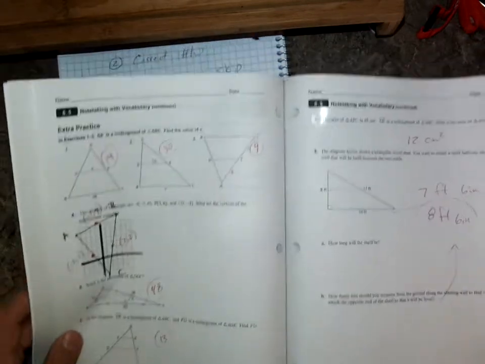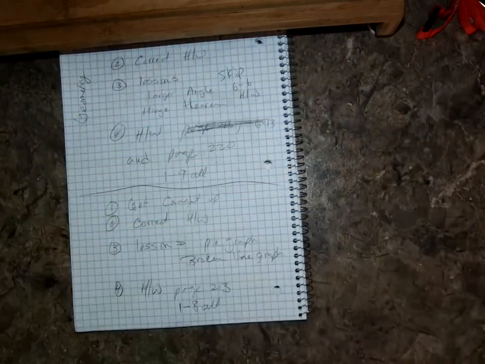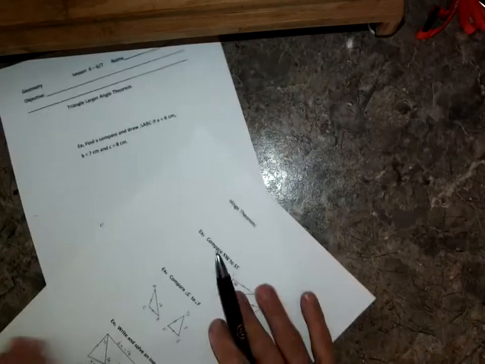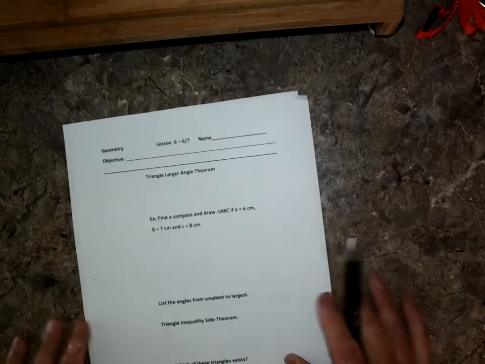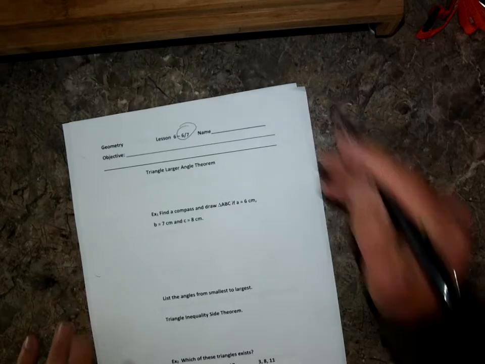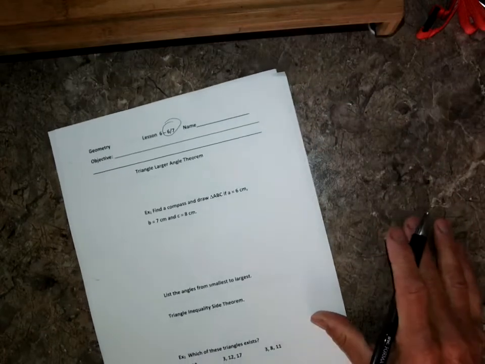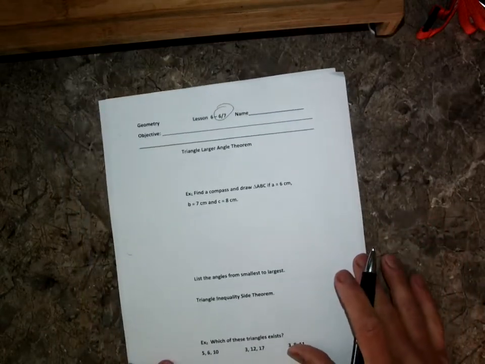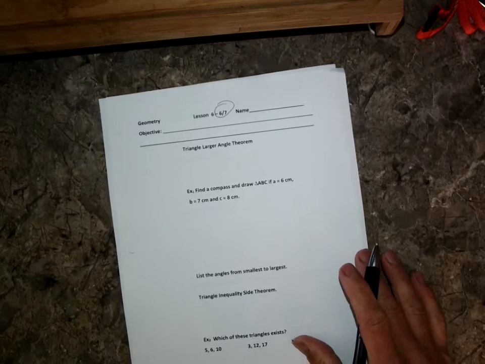Let's move on to today's lesson. So today's lesson is really, really easy. That's what I love about geometry. Geometry is easy. That's why we do more algebra than geometry, because shoot, we don't know geometry. Okay, so today's objective. We're going to do two sections together. 6-6 and 6-7 are going to be together because they're both pretty darn easy. Okay, so the larger angle theorem.